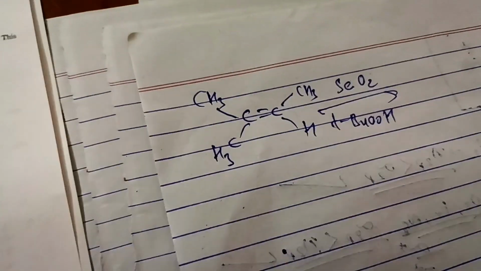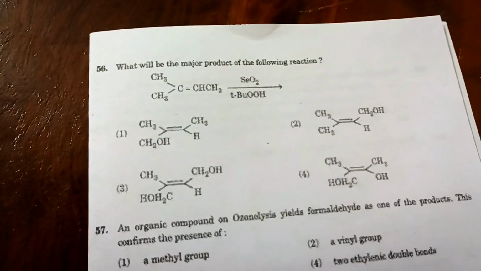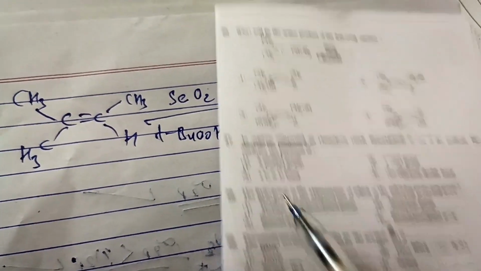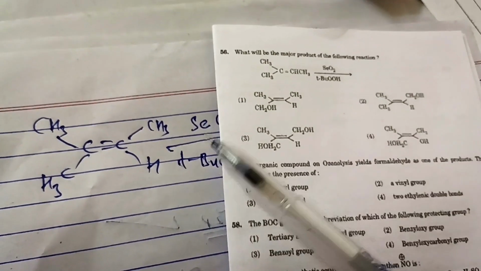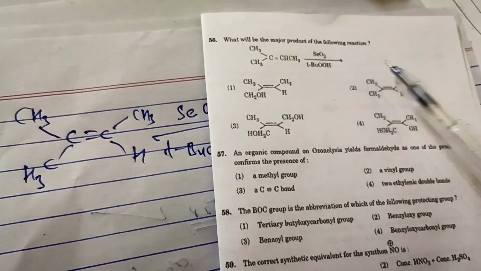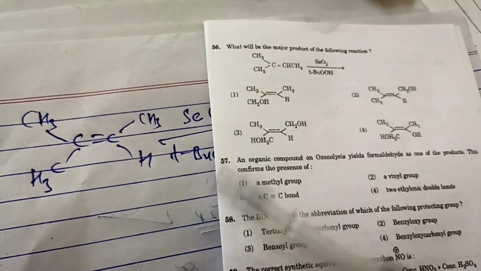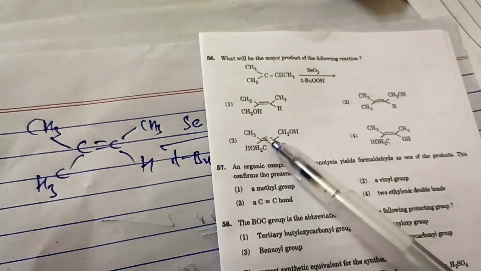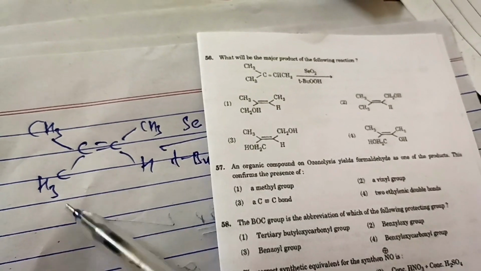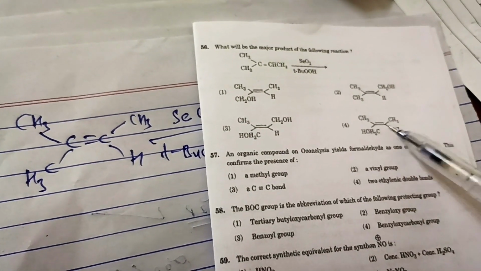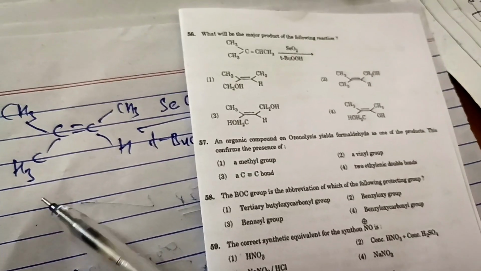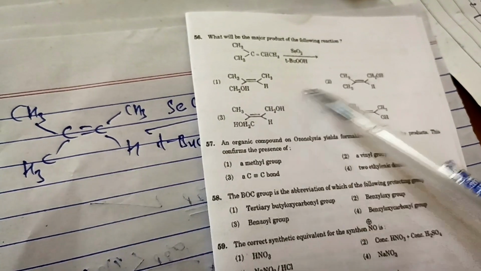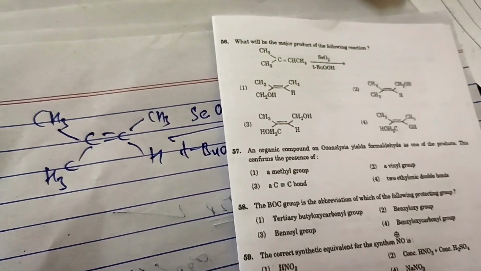So here the options are given like this. Here the CH3 is replaced by CH2OH, and here both CH3 are replaced by CH2OH, so alcohol, and also here this CH3 is replaced by CH2OH, and here below the CH3 is replaced by alcohol CH2OH.